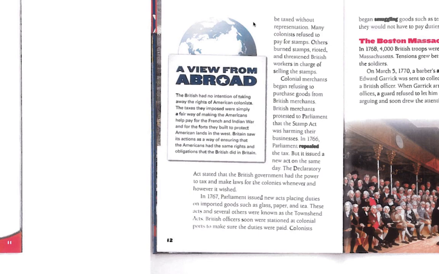Colonial merchants began refusing to purchase goods from British merchants. British merchants protested to Parliament that the Stamp Act was harming their business. In 1766, Parliament repealed, or that means took back, the tax. But it issued a new act on the same day.